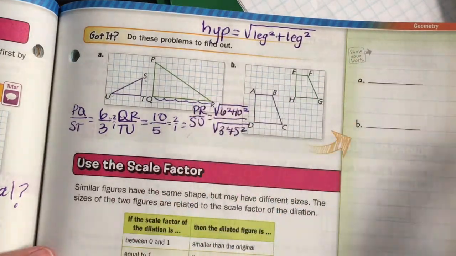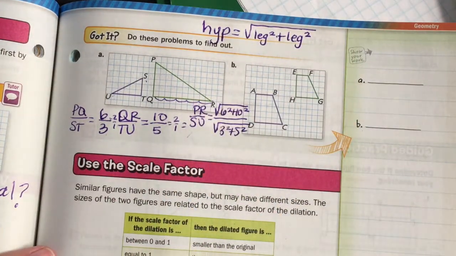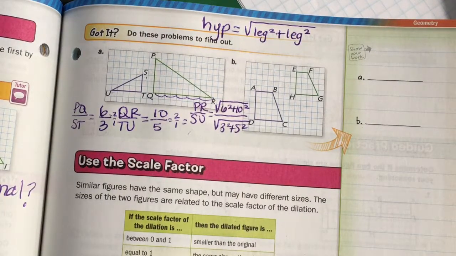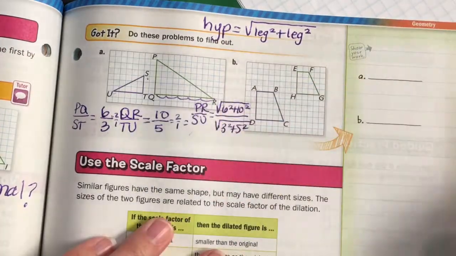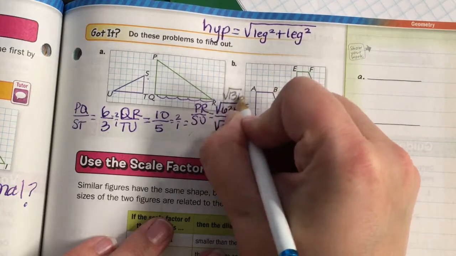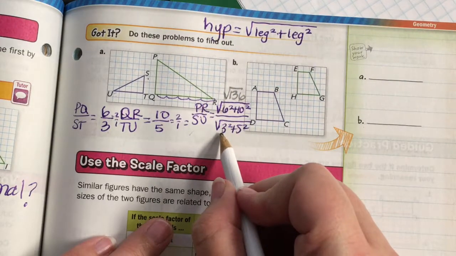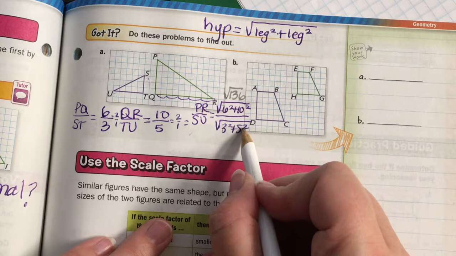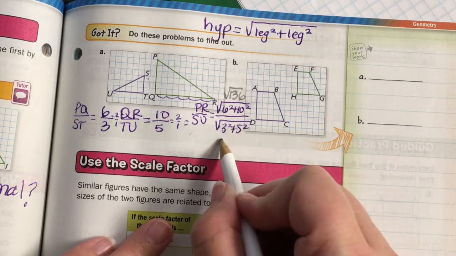And the cool thing is you can make your calculator do most of it. So you can get a calculator. It'd be awesome if you can do this without a calculator. What is 6 squared? 36. What is 10 squared? 100. So this is really 136. What is 3 squared? 9. And 5 squared? 25.